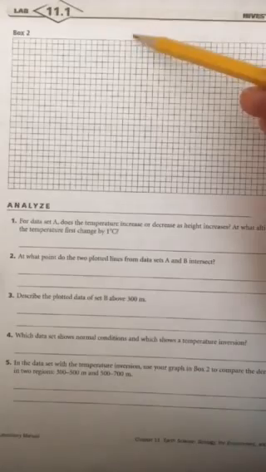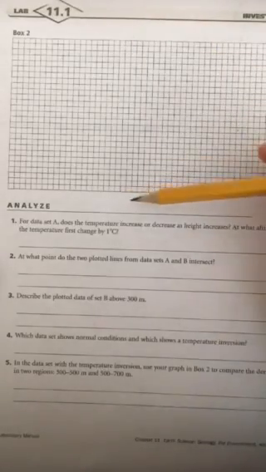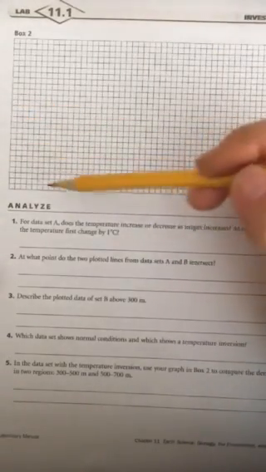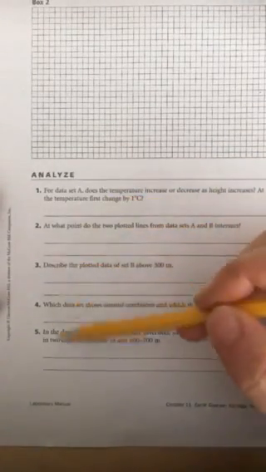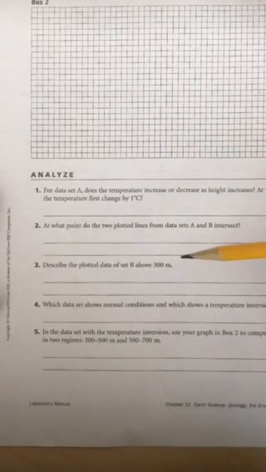box 2. Make sure you title, make a key, label your axes with the units, and increments are correct. And then you're going to answer the analyze questions and the conclude and apply questions. So just make sure you're clear on your answers about these. It needs to match what your graph says, and that's what I'll be looking for.